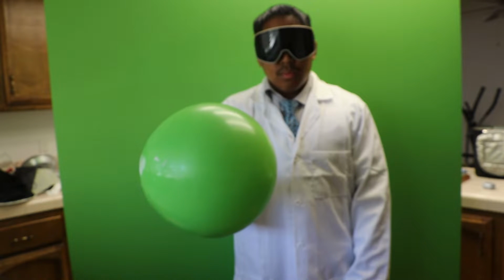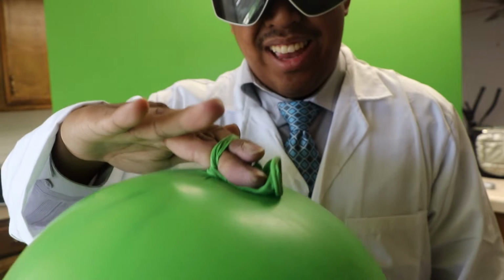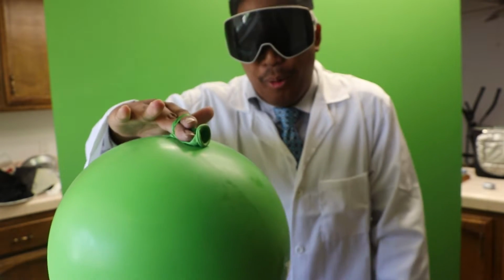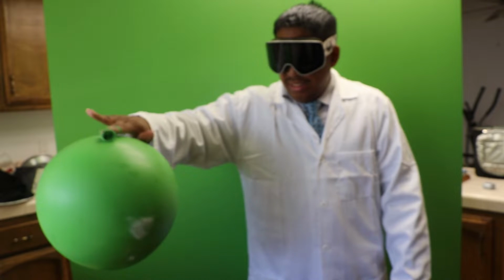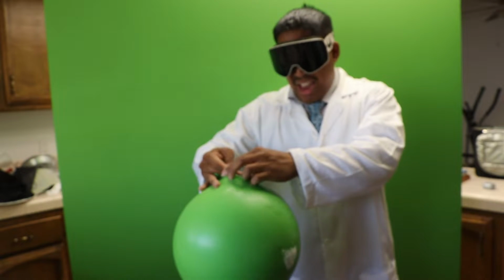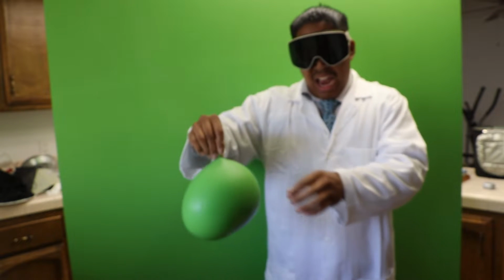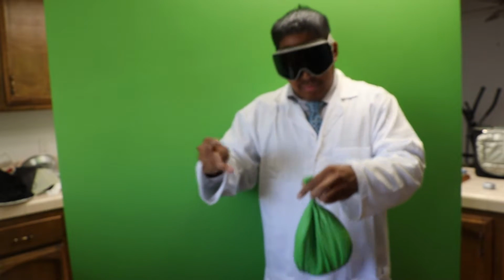But here's the problem with that: before the experiment even started, the balloon started to tear and hurt my hand. And so we kind of had to scrap that project too. And so experiment number 2 failed.